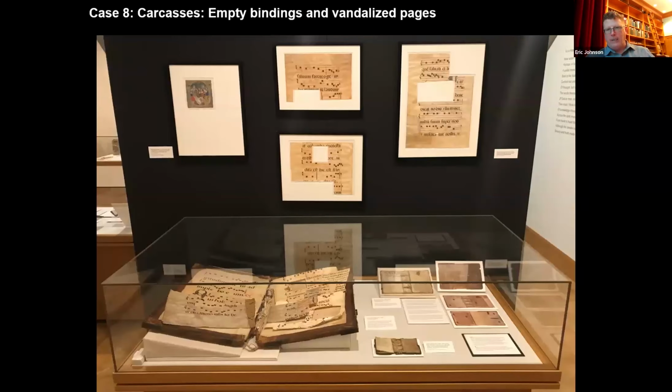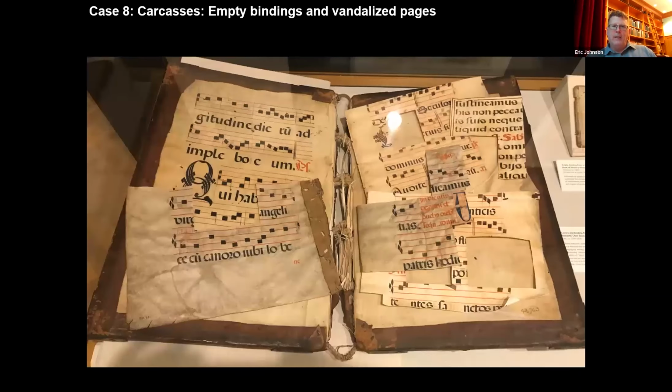And then the very last case is one I just call carcasses. And one of the things that I do, because we are so active on the teaching front with medieval manuscripts here, is that it doesn't matter how small, ratty, or incomplete something is, there's teaching value for us here. And this case is full of things that I originally acquired to provide students with low-risk pass-around pieces where we're not worried if the binding breaks, if a fragment falls on the ground, things like that. So we've got things like this giant choir book binding and a whole bunch of fragmentary leaves there.